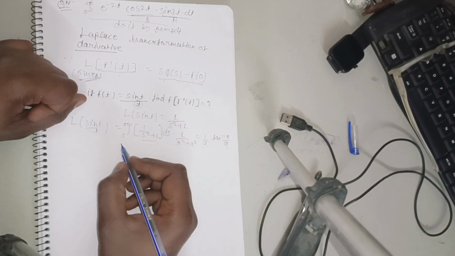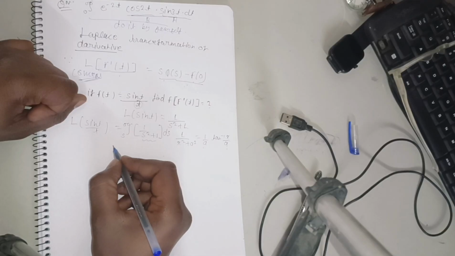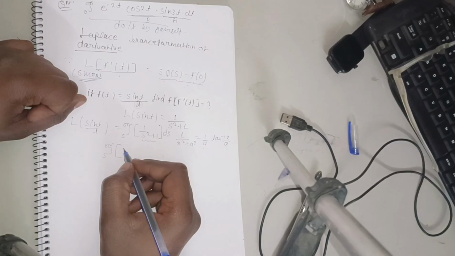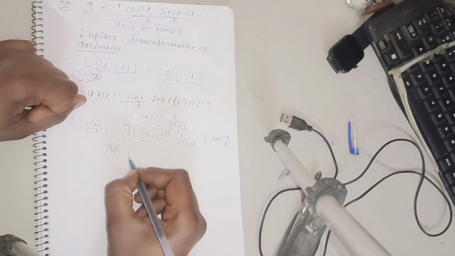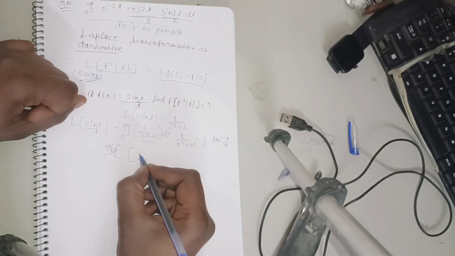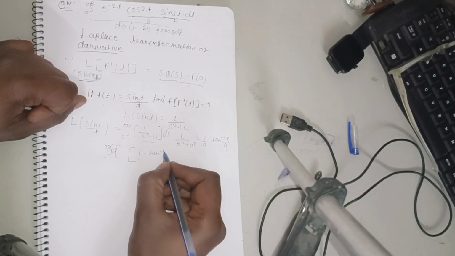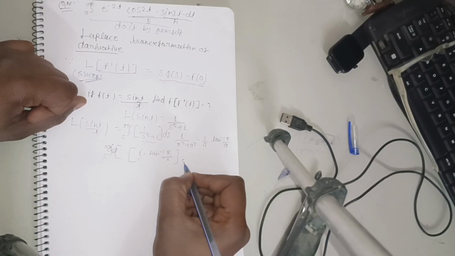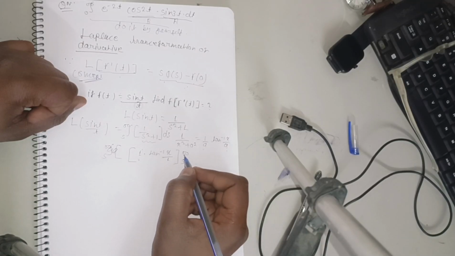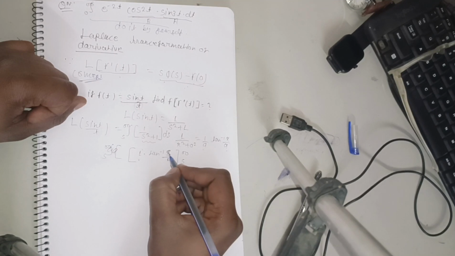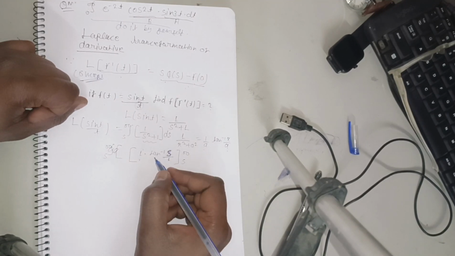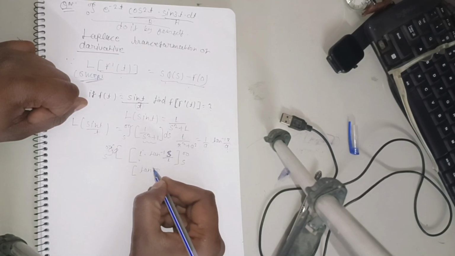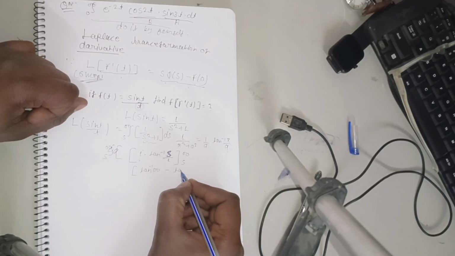Tan inverse x by a. So I can simply put here, s to infinity, 1 upon a means 1 only, into tan inverse x upon a, x upon 1, limit s to infinity. X is s, right? Now I'll simply put the value, that is tan inverse infinity minus tan inverse s.